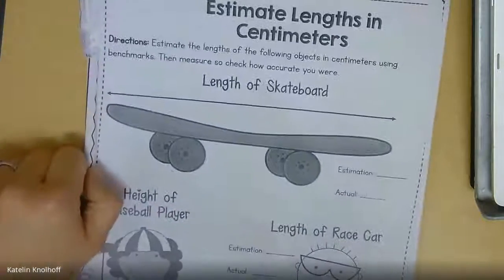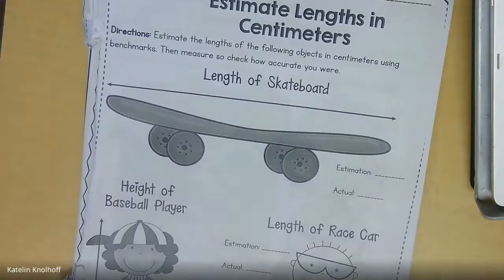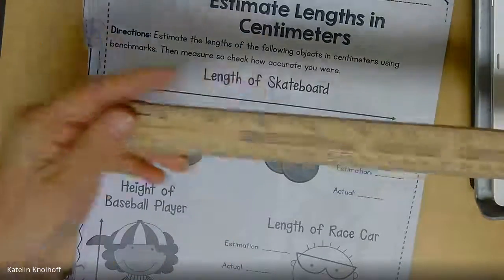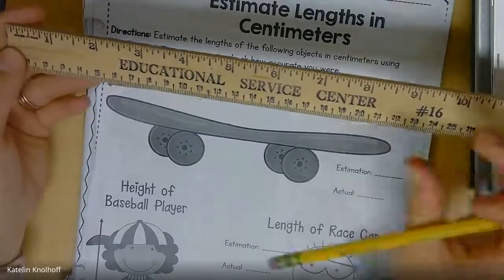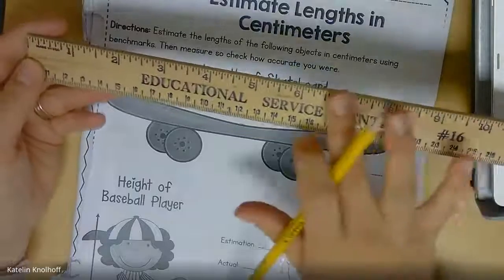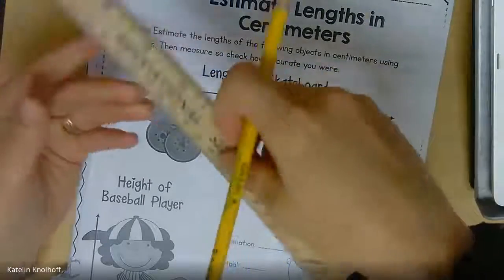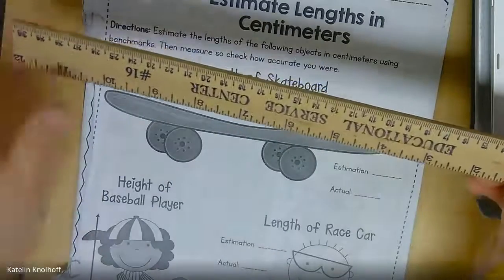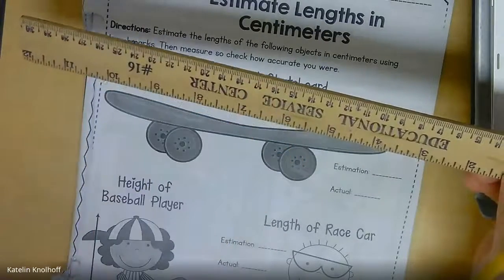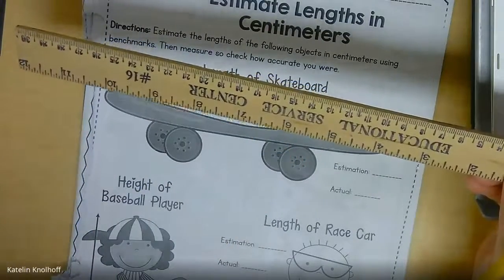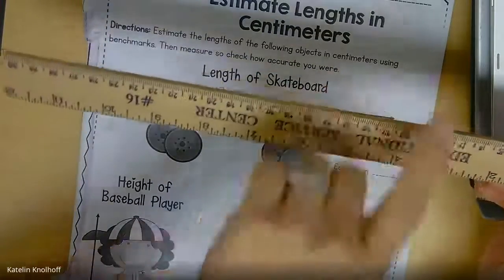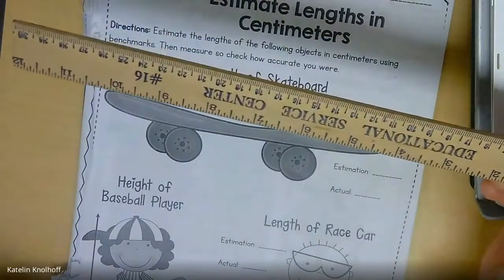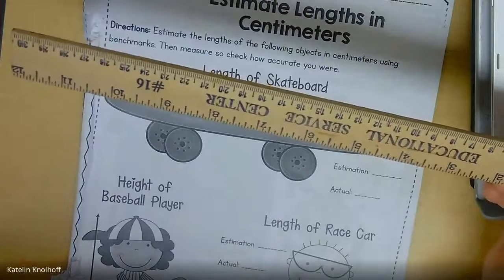So here is our centimeters page. And if you look at our ruler, we have been focusing so far on our bigger numbers, or numbers that are more spread apart, which are inches. Now we're going to take our ruler and flip it over. And our smaller numbers, the ones that are more closely together, those are called centimeters. And this is just another way to measure. This is called the metric system.